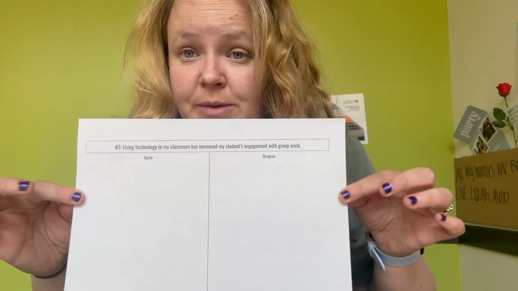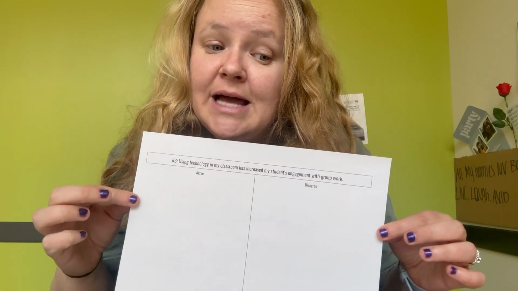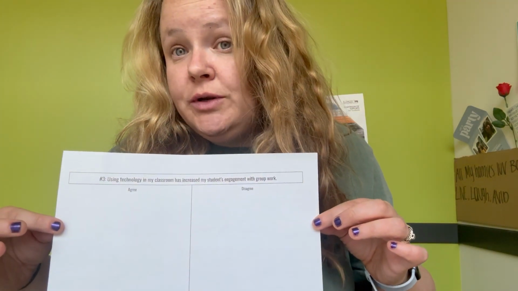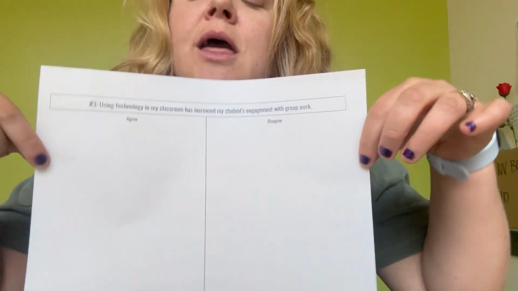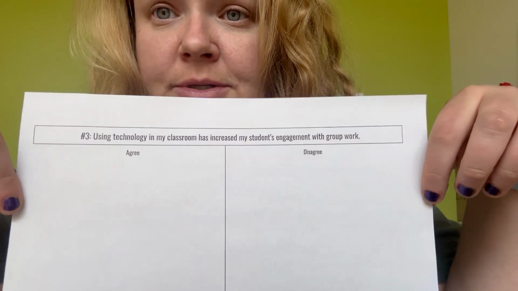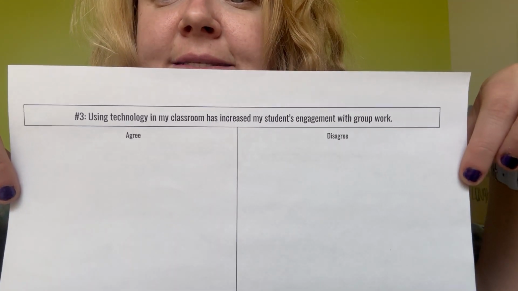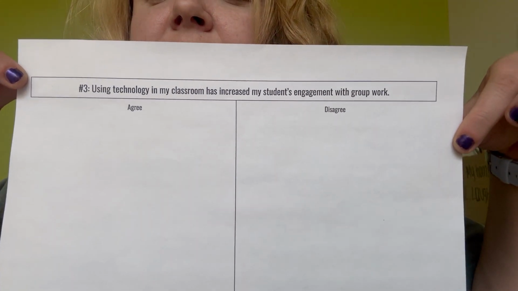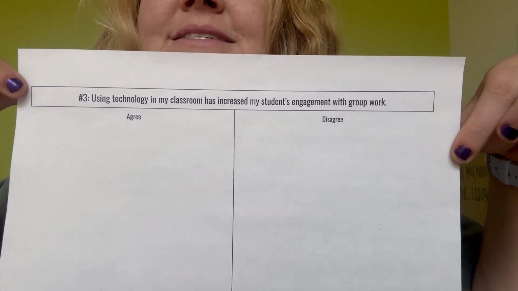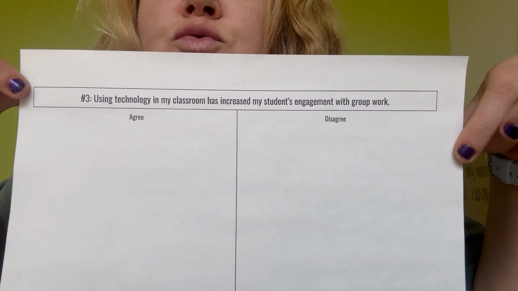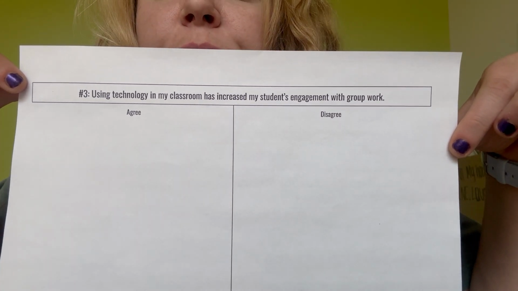So to prepare this, I'm going to do something that I think is applicable to a lot of the conversations we have as teachers, but I would print off these sheets of paper and or put it on a slide deck so that students can copy it into a notebook, always okay to do. And I would put a prompt on the top. So the top of this says, there would be multiple prompts as you see the number 3. Using technology in my classroom has increased my students' engagement with group work.